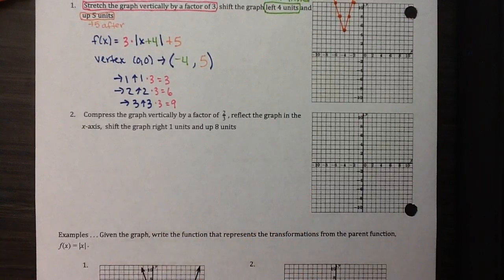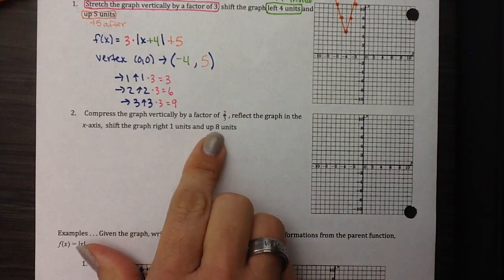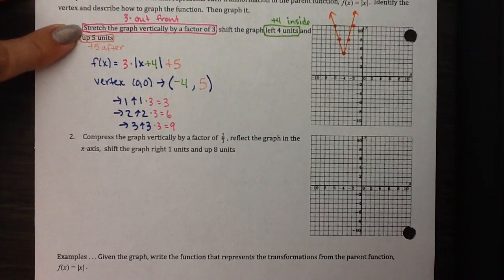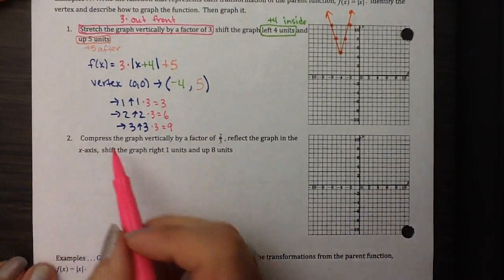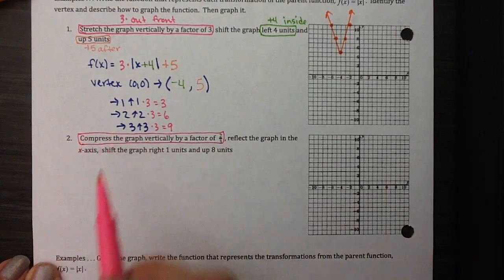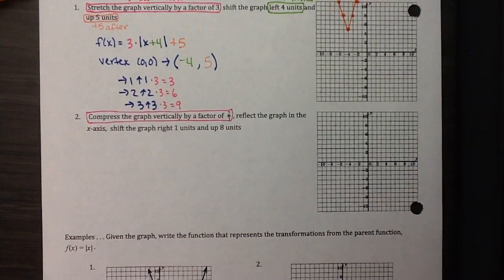Let's try another one. This time we're going to compress vertically by a factor of 2/3, reflect in the x-axis, so that's the first one we've seen of that, shift right 1 and up 8. So we just saw a stretch up here of 3. Compressions are going to be in the same location. So I'm going to have a 2/3 out front.